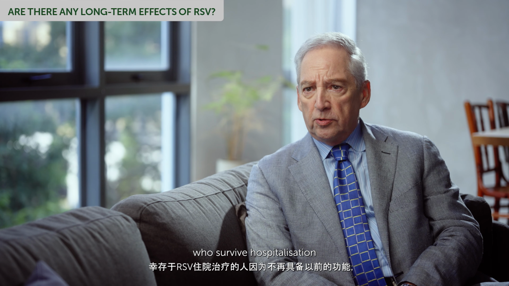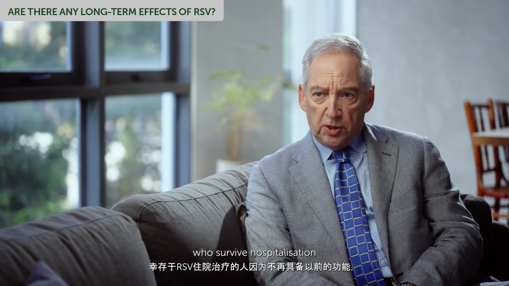Individuals who survive hospitalization with this RSV infection, many of them, because they're not as functional as they were before, can become depressed. Their whole quality of life changes, and that has a really bad outcome in terms of how people can tolerate their quality of life. So having one of these respiratory infections and being debilitated associated with it can really be a problem, particularly with respect to depression. There is no known active treatment for RSV infection.